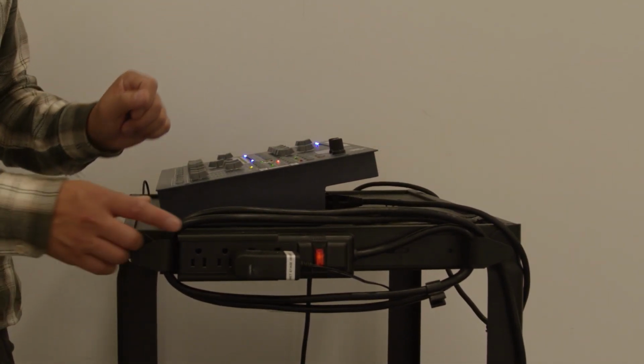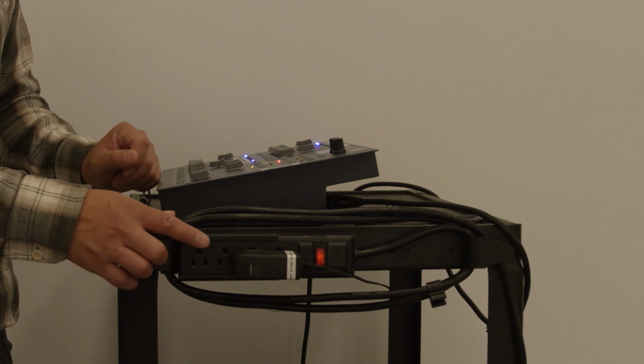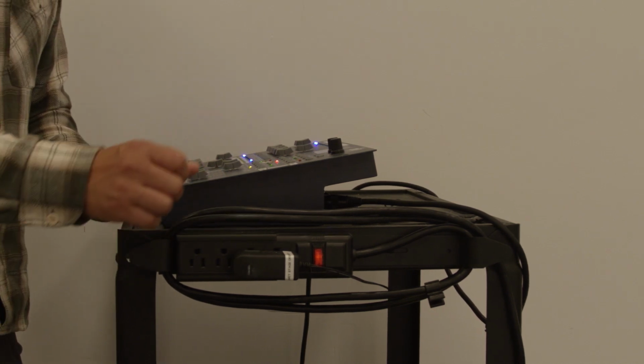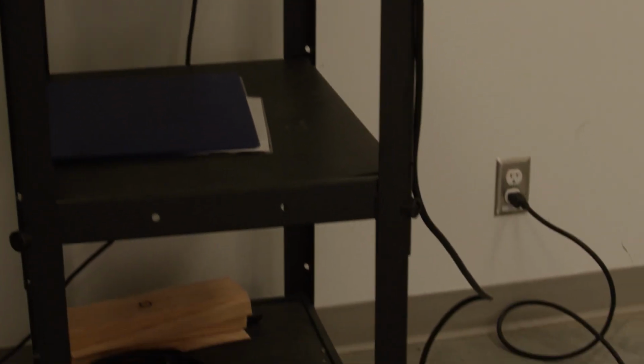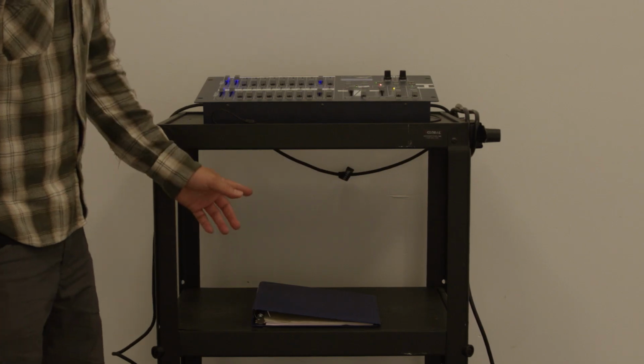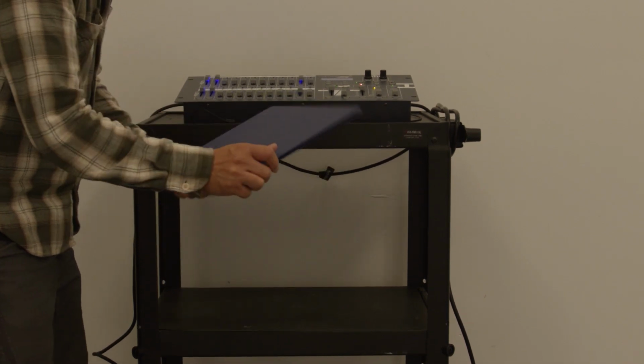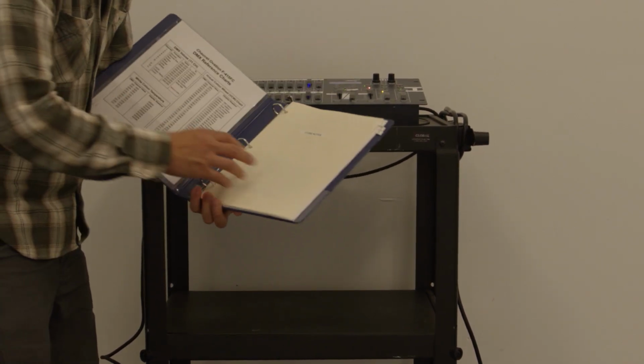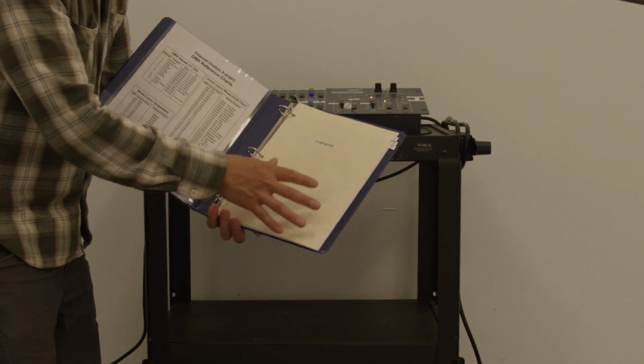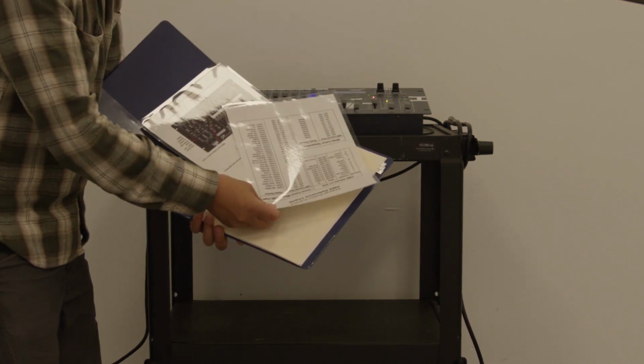The lighting board is plugged into the power bar on the cart where the power switch is, and the cart is plugged into the wall there. Under the cart, we have a Room D1390 notes binder, which has quick start notes on the board and room, and a couple of reference notes.